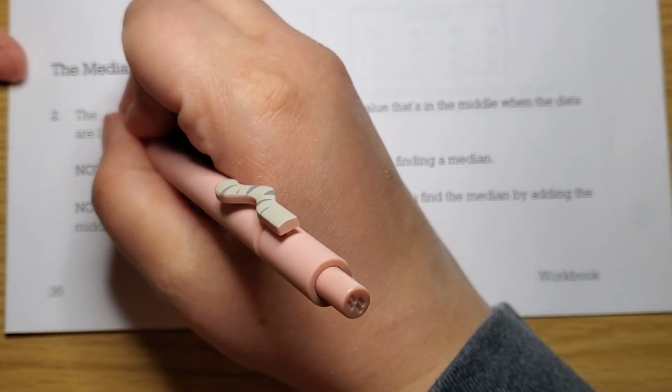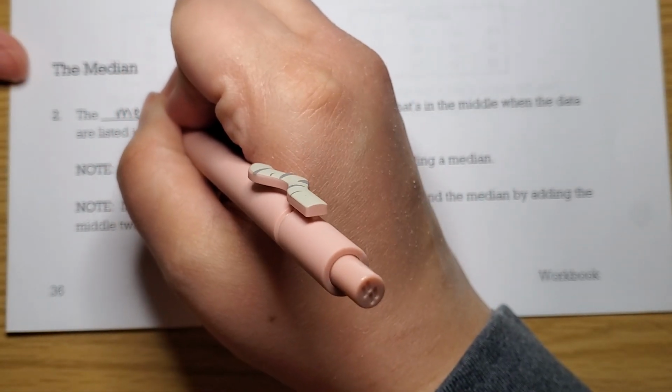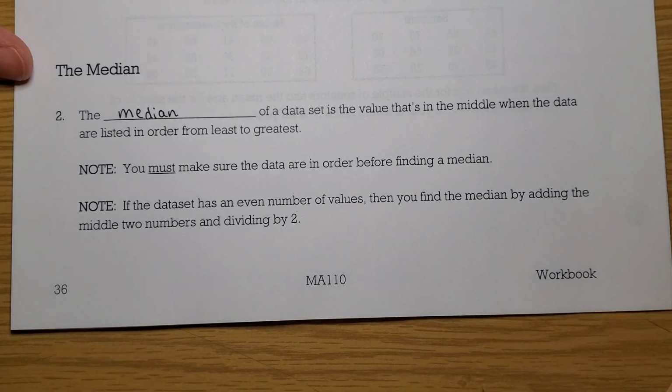So the median of a data set is the value that's in the middle after you've arranged the data in order from least to greatest, so from smallest number to biggest number. Two things you want to make special note of here, and then we'll do a couple examples.